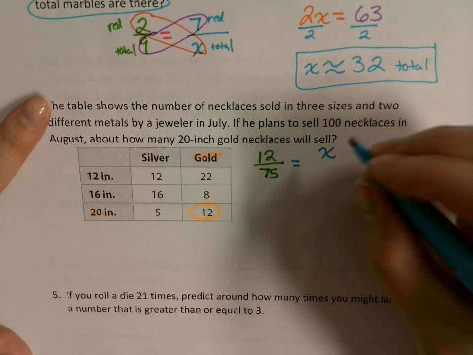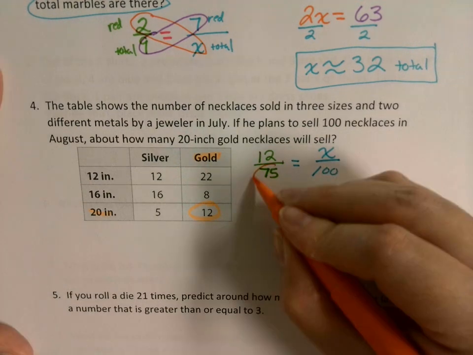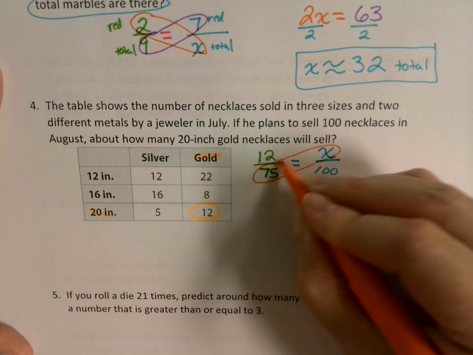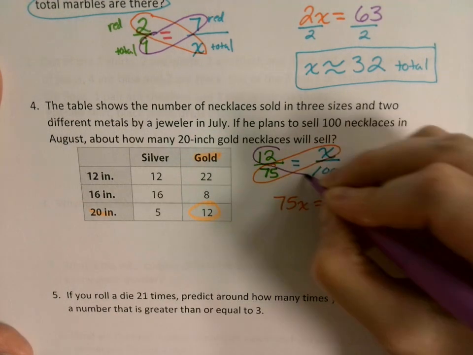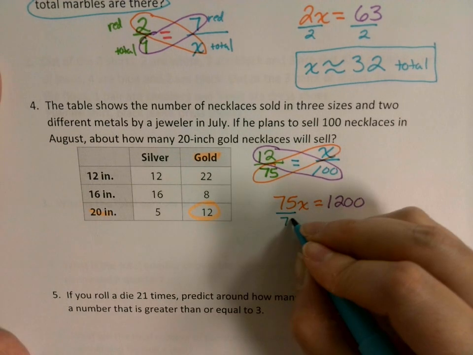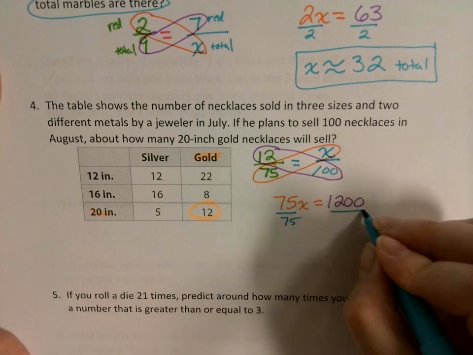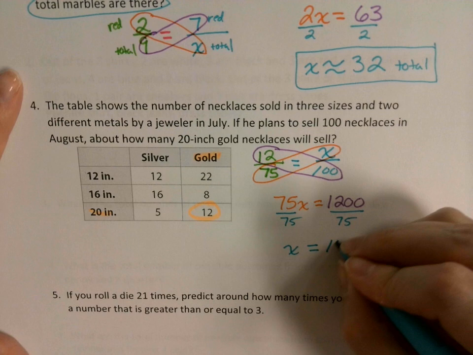So we're going to multiply the 75 times x to get 75x. We're then going to multiply the 12 times 100. That's going to give us 1200. And then we'll divide both sides by 75. And we can expect about 16 necklaces. That'll be the 20 inches gold.